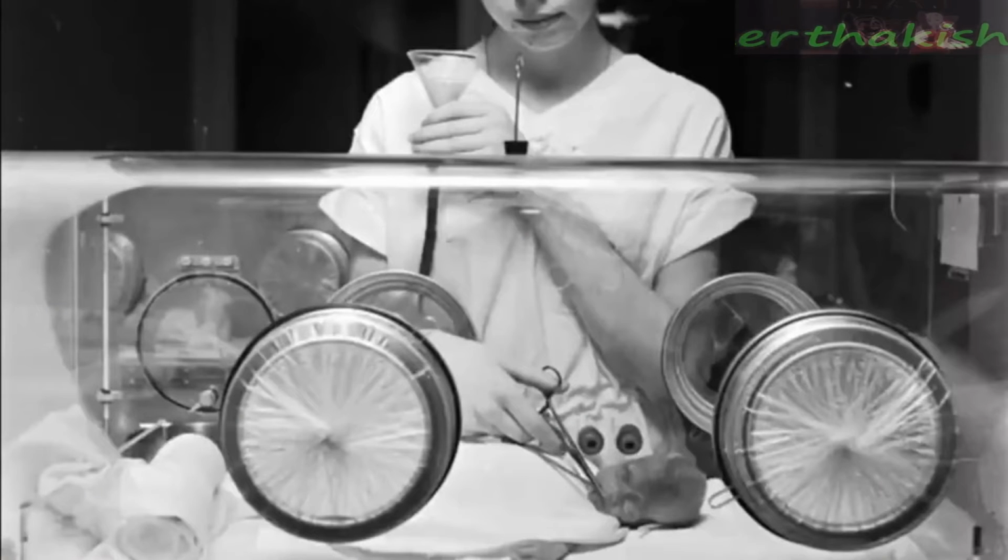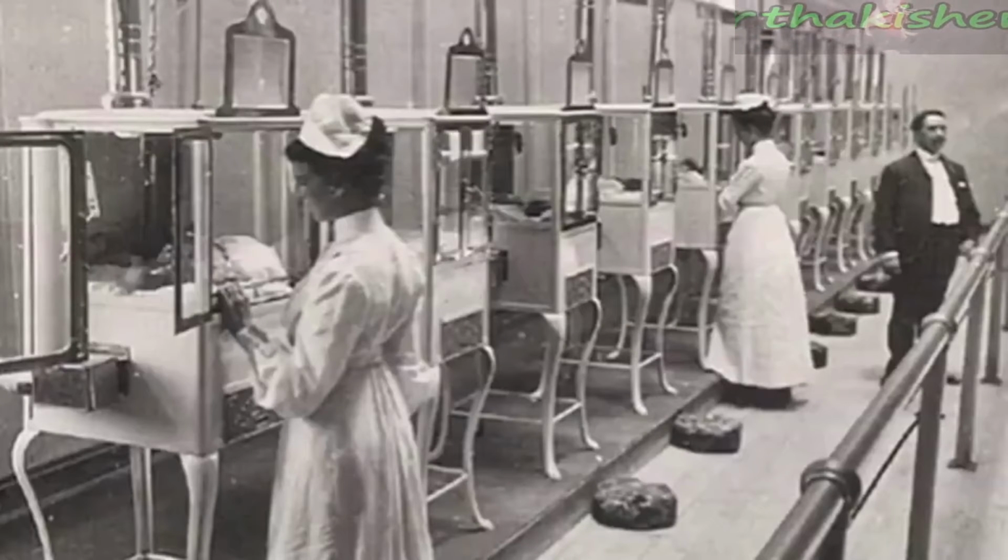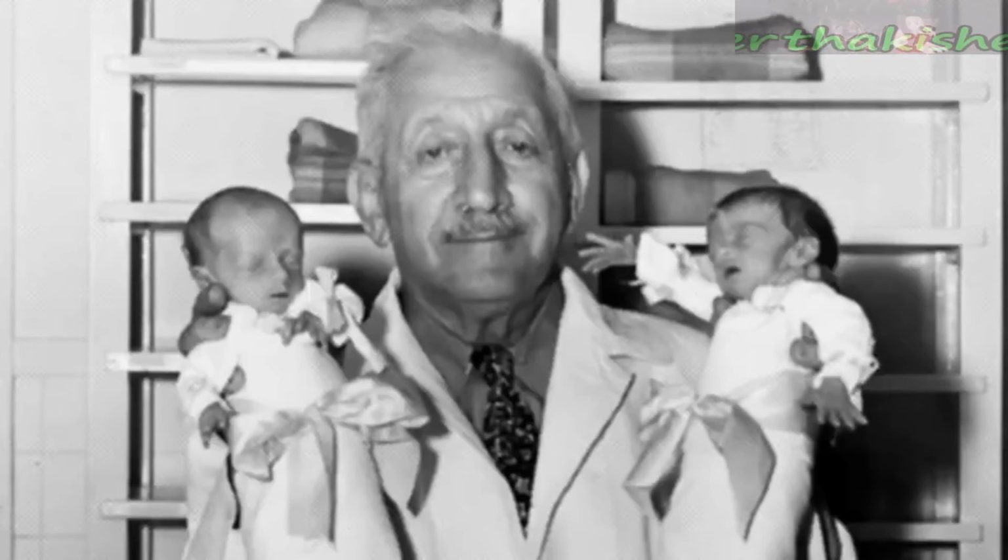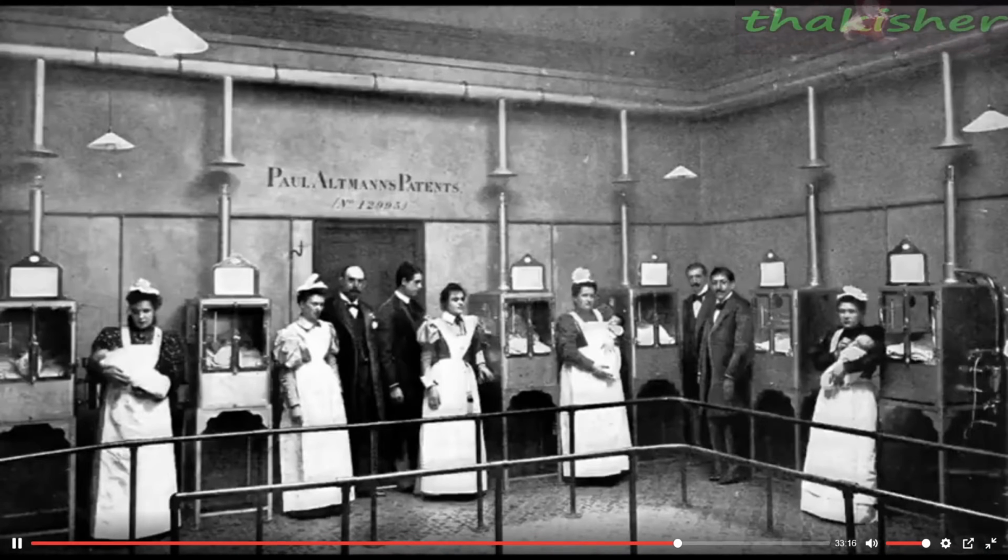Nurses tended to the babies as an enraptured public looked on. Like any other amusement, the premature baby exhibits included carnival barkers who tried to lure the public to come and see the babies. I don't know about you, but I find something very off about these incubators.